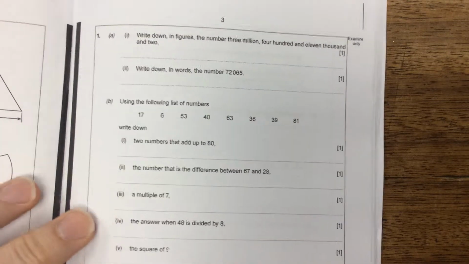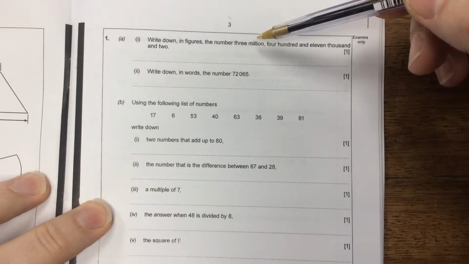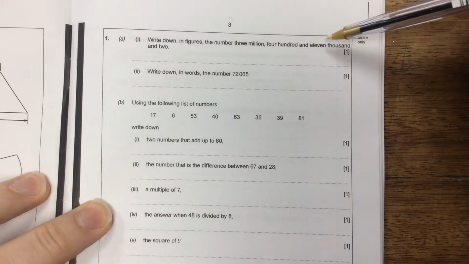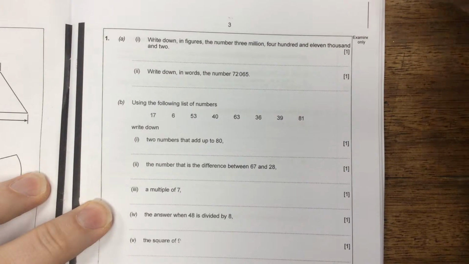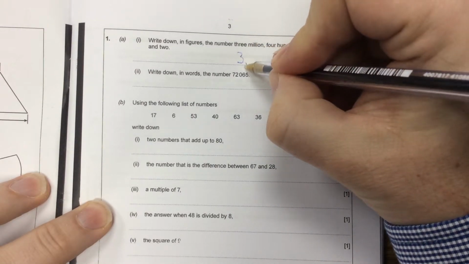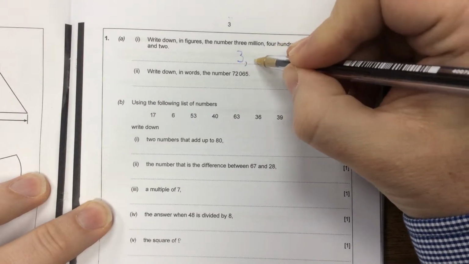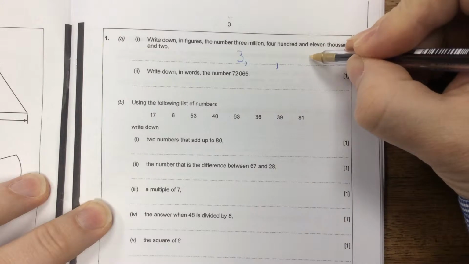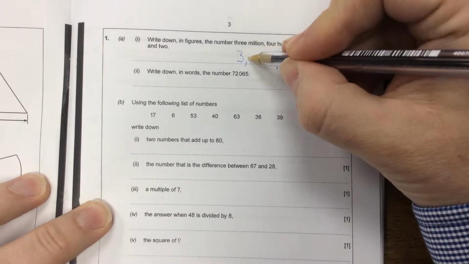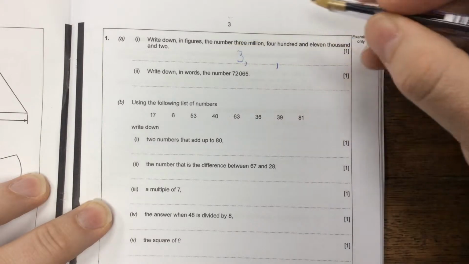Right, this is June 2014, question 1 to 4. Question 1 asks you to write the number 3,411,002 as a number. 3 million means you have 6 zeros after it. When I do numbers, I tend to put them in groups of 3. This is hundreds, tens, and units. This is 100,000, 10,000 and units. And then you go millions, 10 millions, and so on.